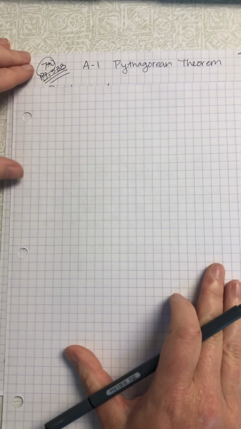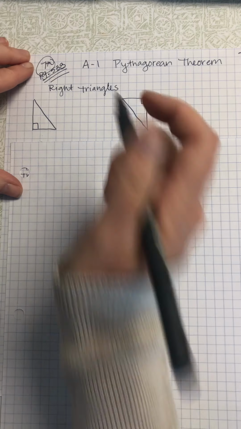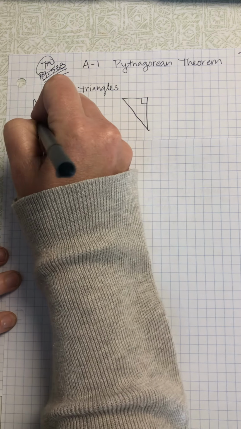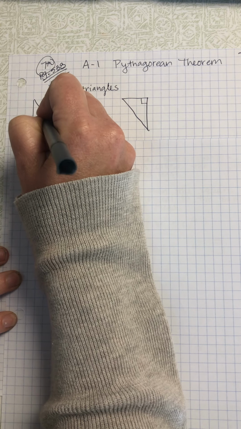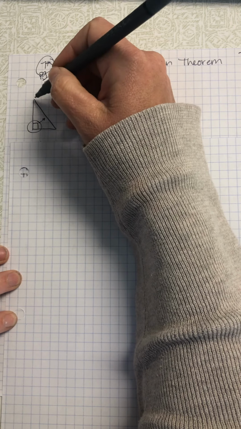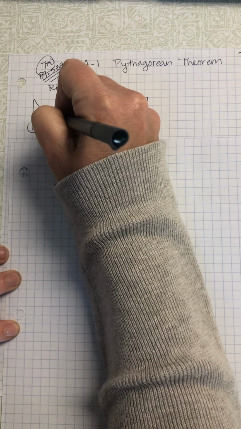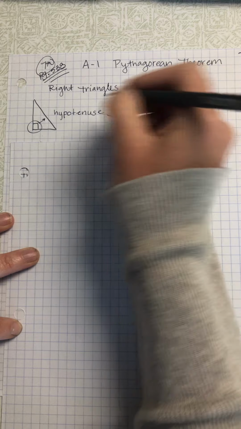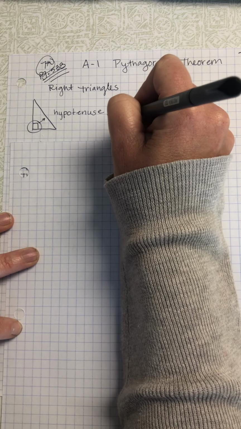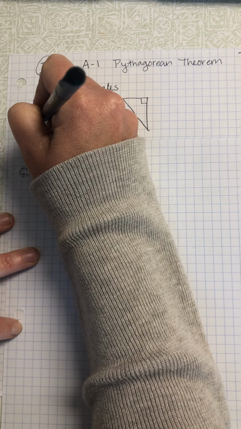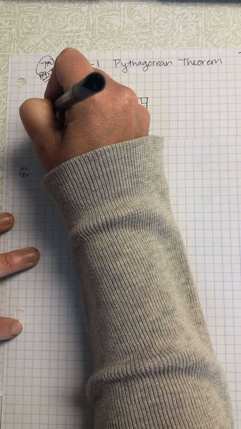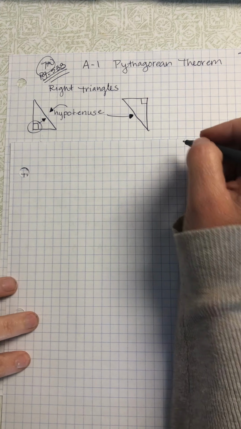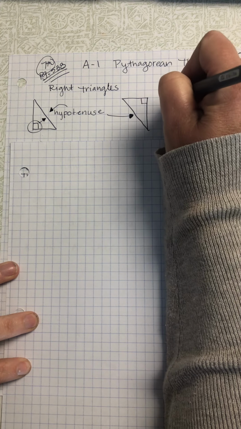All right. The Pythagorean theorem relates only to right triangles. The right angle is opposite the longest side, which is called the hypotenuse. Okay, so the longest side, the slant, the side opposite that 90-degree angle is called the hypotenuse. The other two sides of the right triangle are called legs.